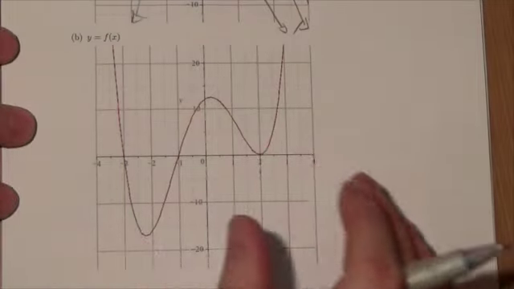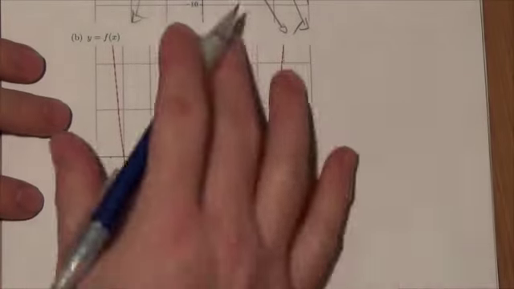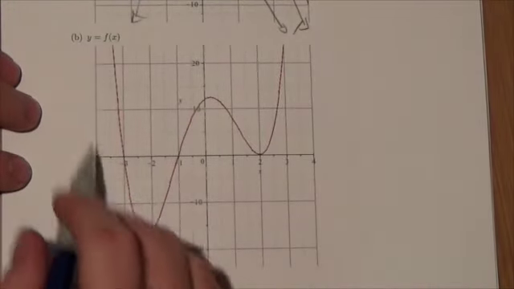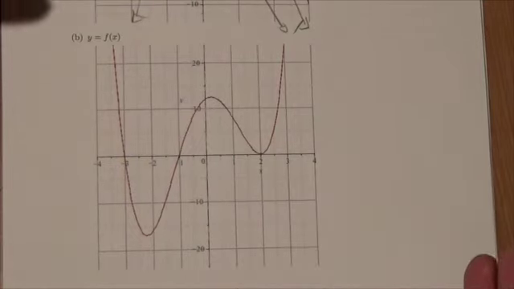This is question 15b. What I've got to do here is sketch the first and second derivative of this function. Now notice that this is a quartic, or at least roughly, that's a good guess here. It's a quartic, a fourth degree. So my anticipation here is that my derivative is going to look like a cubic.